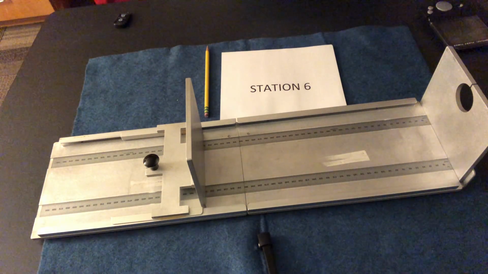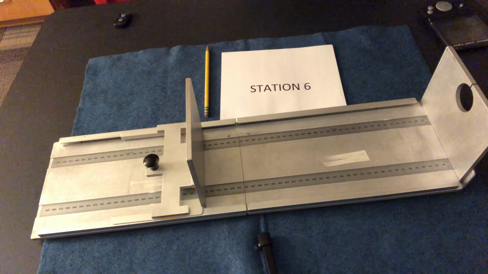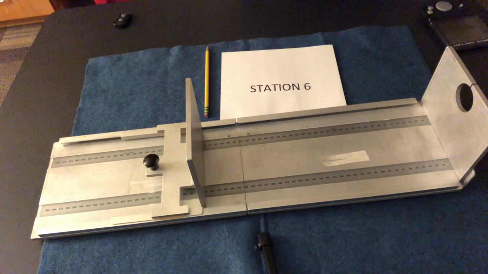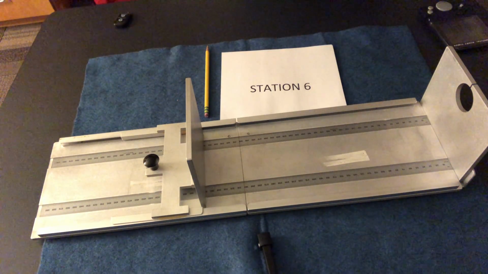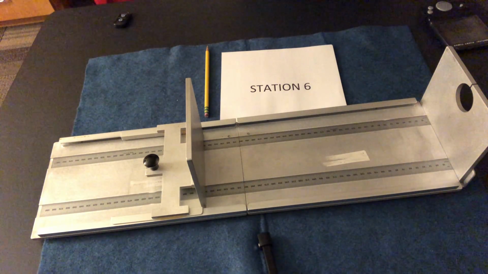Okay, so once again, for station 6, you should tell me the name of this tool, what it is used for, and what information you need to have in place for it to be able to do its job.